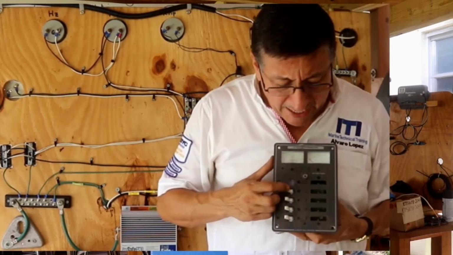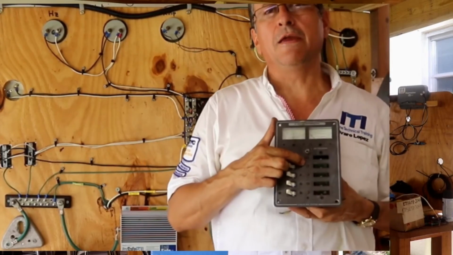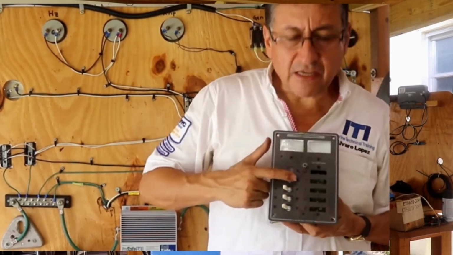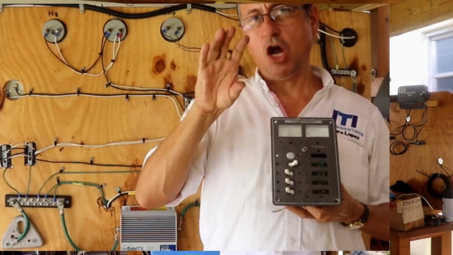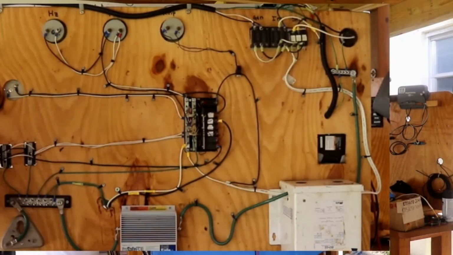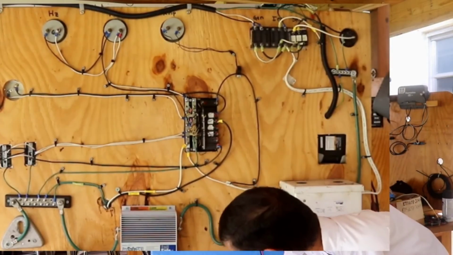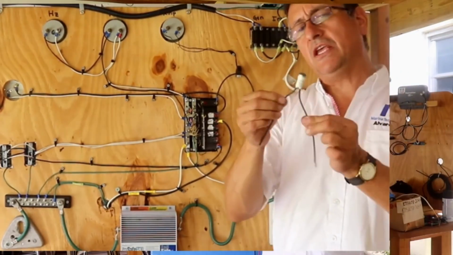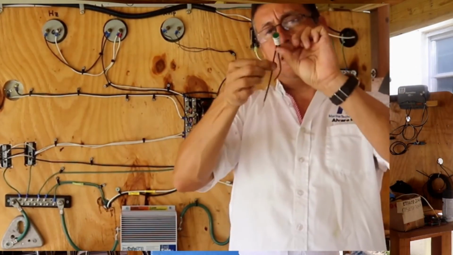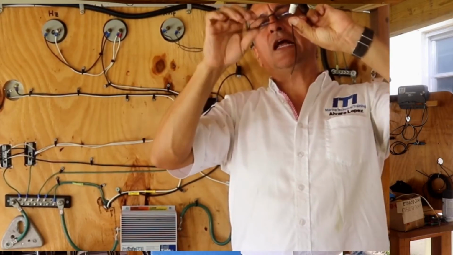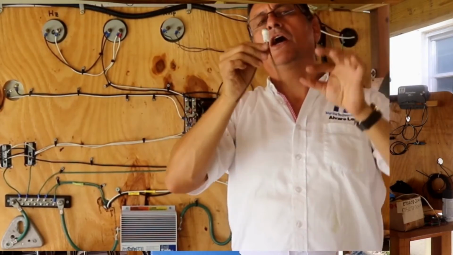In front of each breaker, you have one LED. When you activate the breaker, the LED should be on. The LED, for this particular example, is similar to this one. It's an LED, one leg for neutral and the other leg for hot.